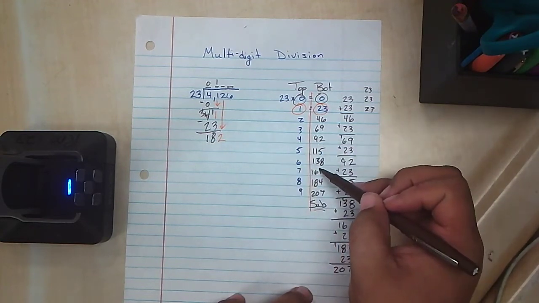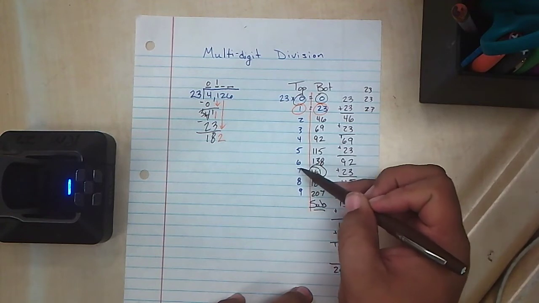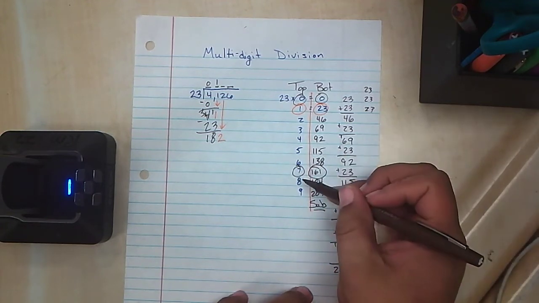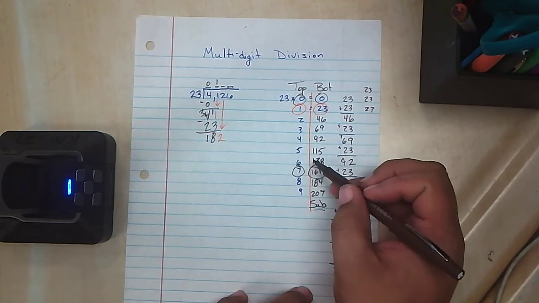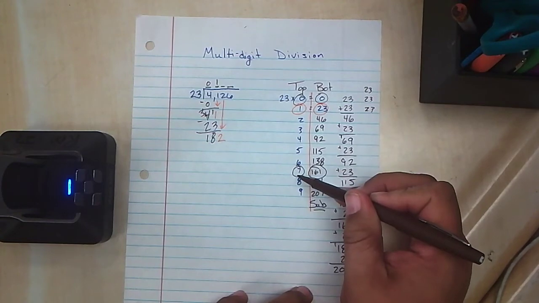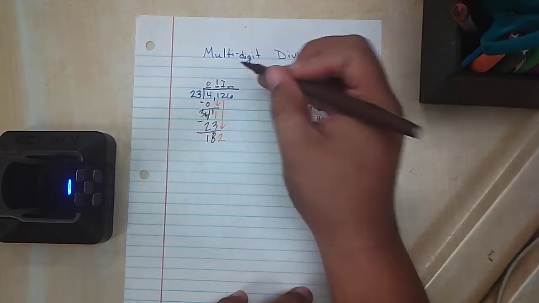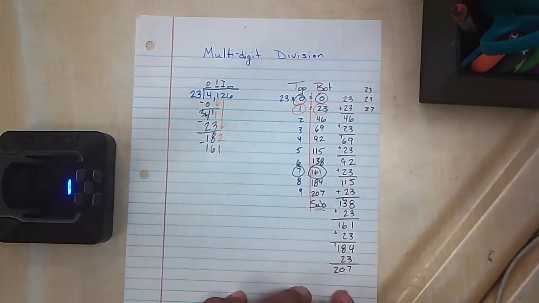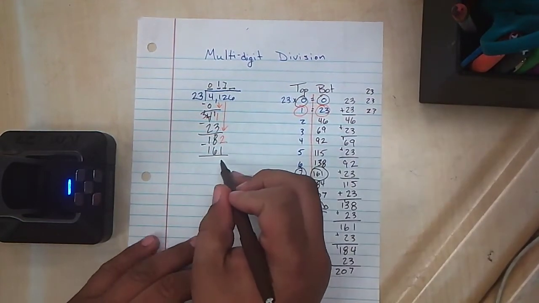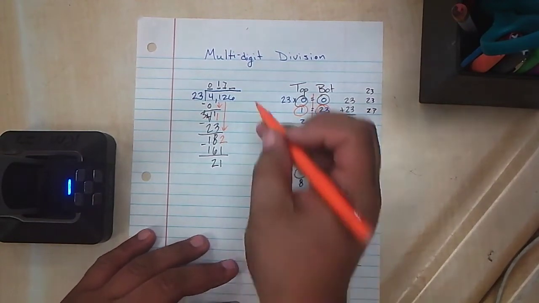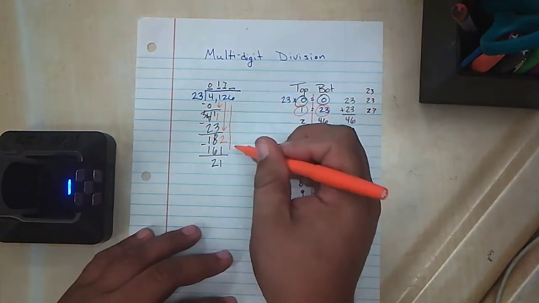So right before that was 161. I circle that, and the number in the top column that goes with it. Now I know that 7 goes up top. In other words, 23 goes into 182 7 times. Put the 7 on top, 161 on bottom, and subtract. We're almost done. We finished subtracting, so we bring down our next number.